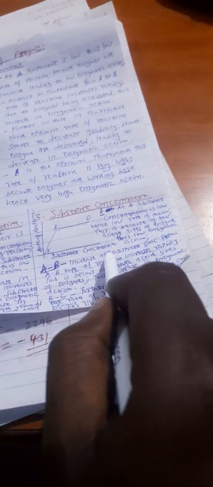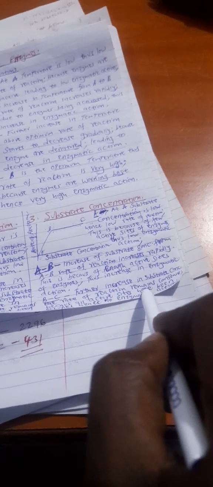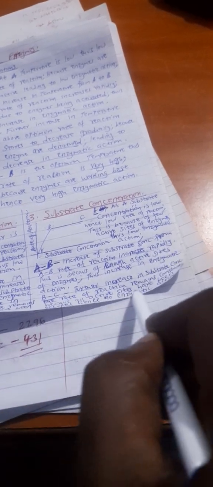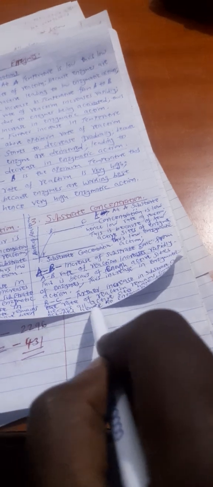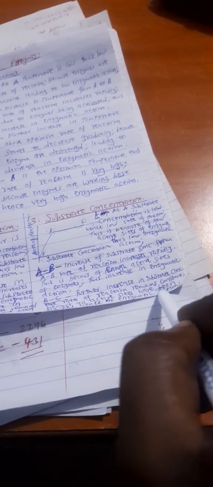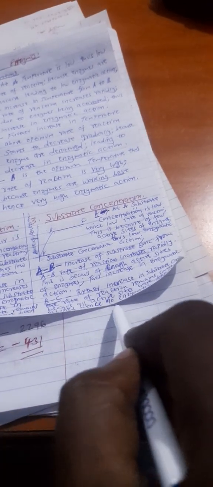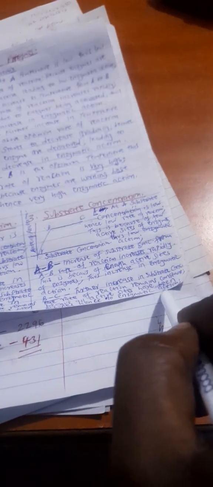Then from point B and C, I've said further increase. You are further increasing the substrate concentration. What happens? The rate of reaction remains constant, right? And the main reason is because all the active sites have been occupied and no enzymatic action. Then I've told you, how can you increase from this point to B where it has remained constant? You increase the substrate concentration.